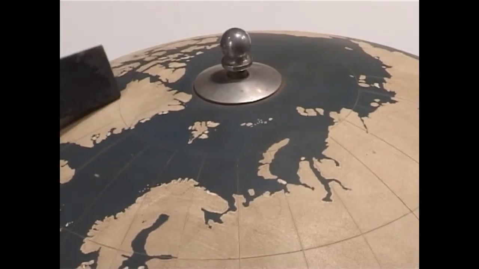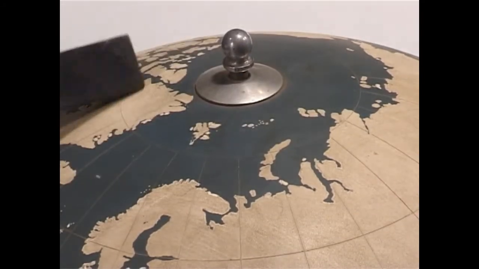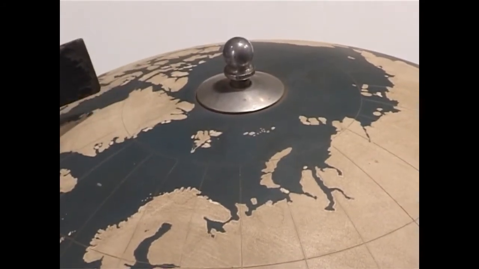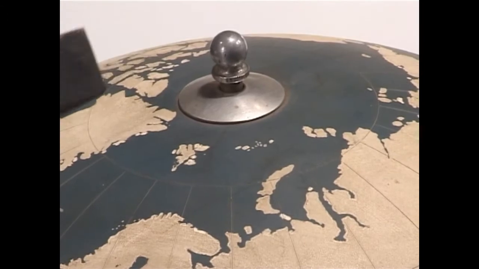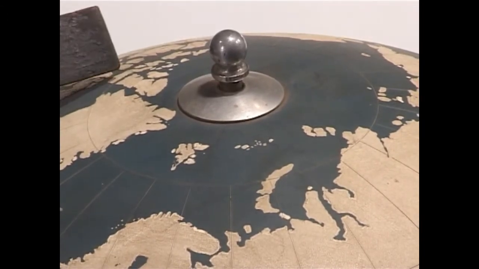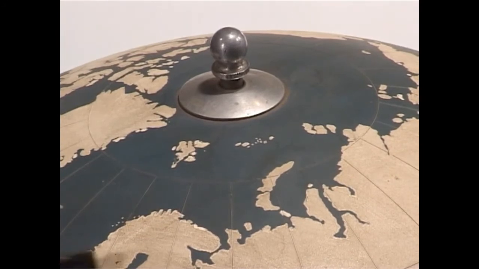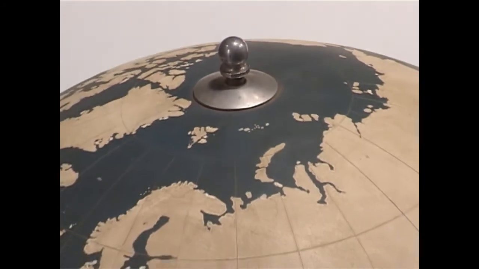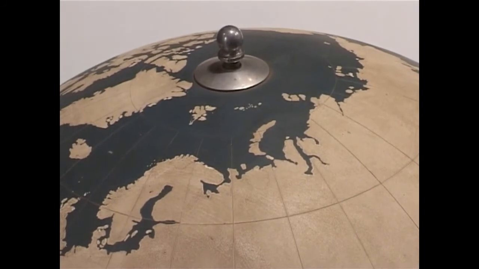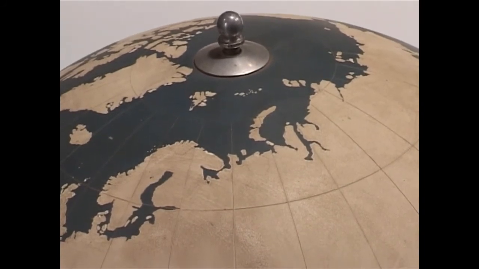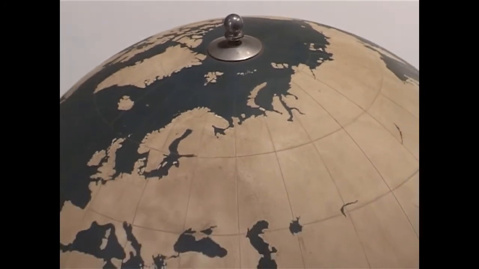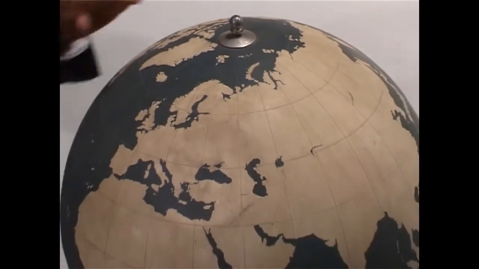The circles which are shorter in terms of their radii at the poles keep on increasing in radius as they go towards the equator, which is just this latitude down there.